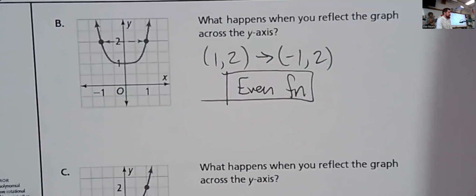Which means that if it's even, we don't need to test to see if it's odd, because it won't be both.